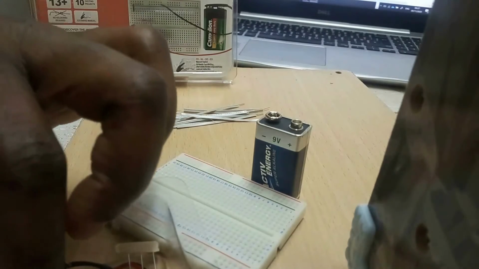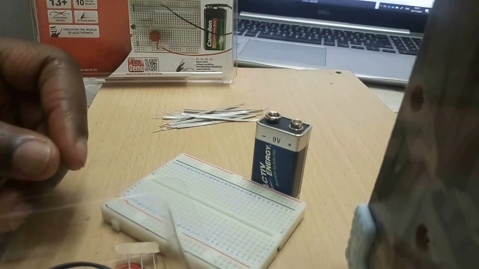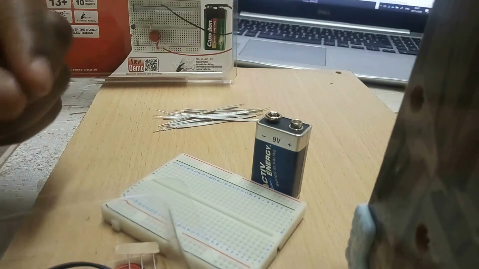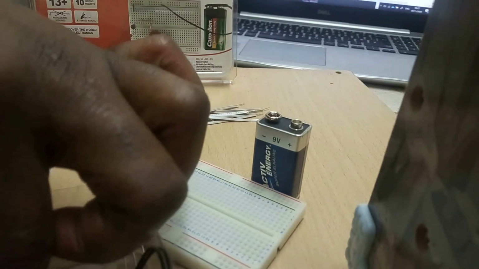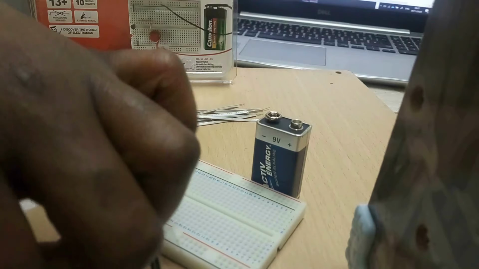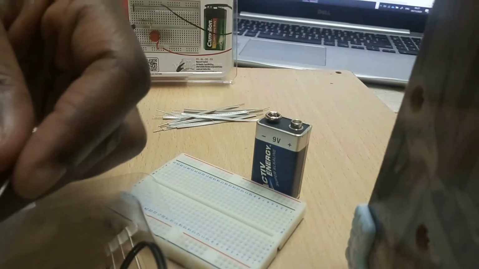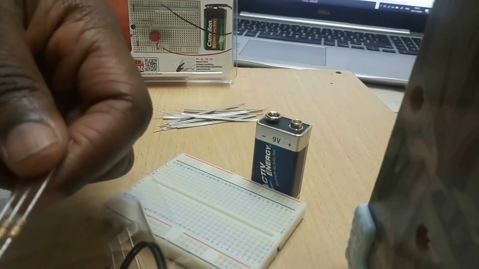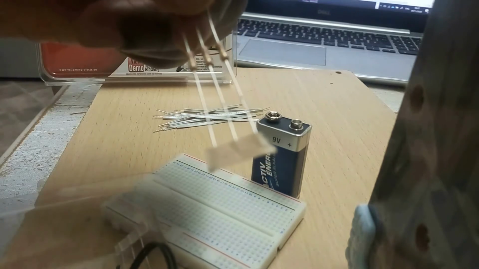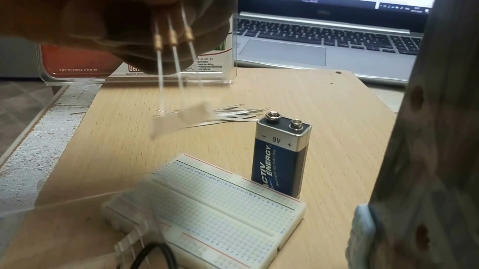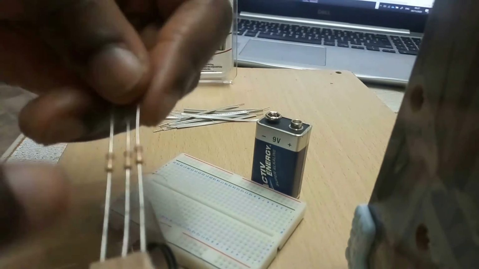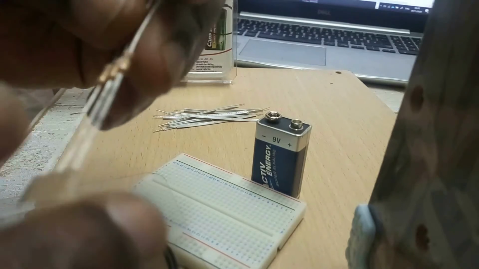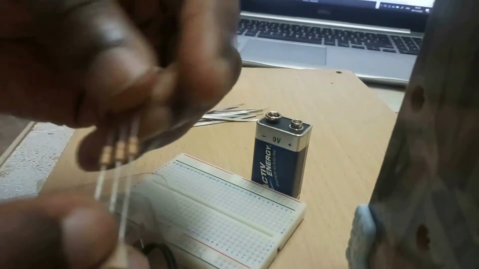We also need 2 100 kilo ohm resistors. So that's for my 100 kilo ohms. You have brown, black, yellow. And then the tolerance is gold, but we don't need tolerance in this case. So you get 2 pieces of that as well.